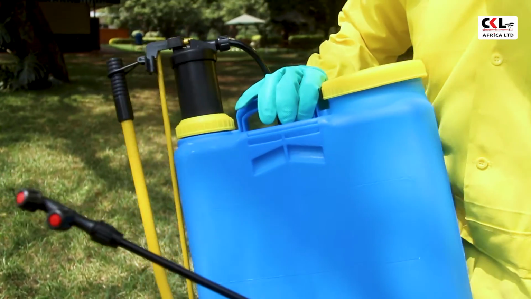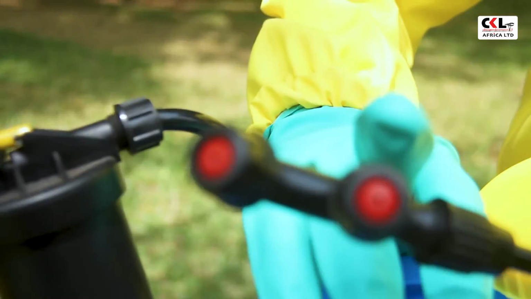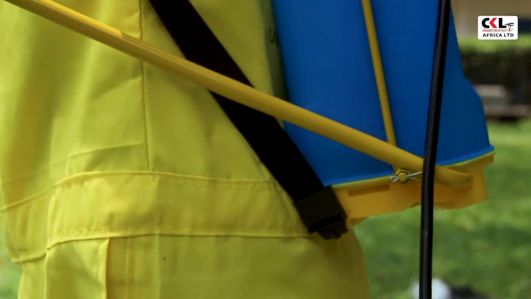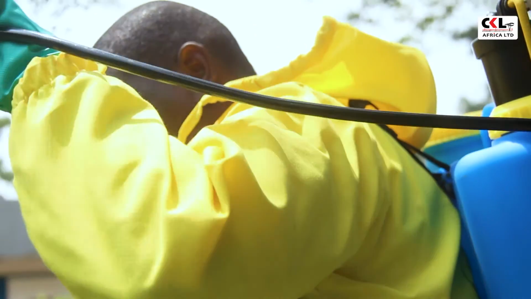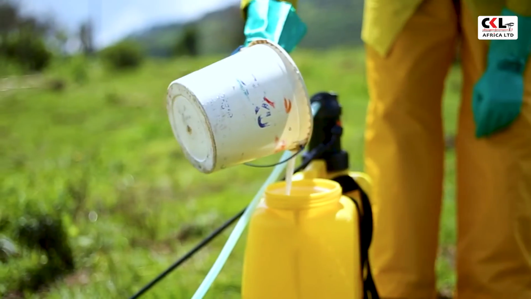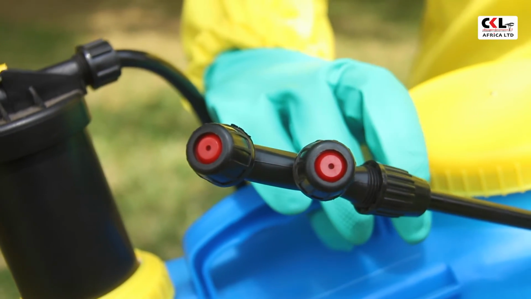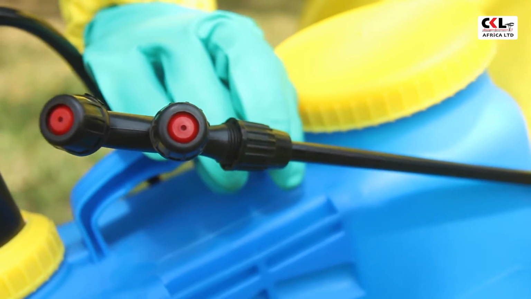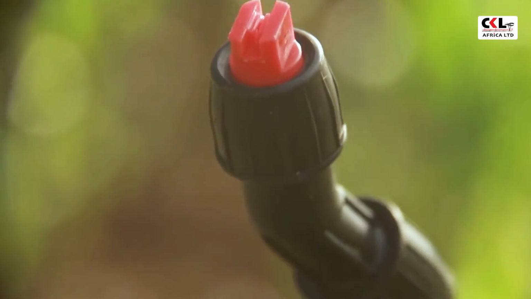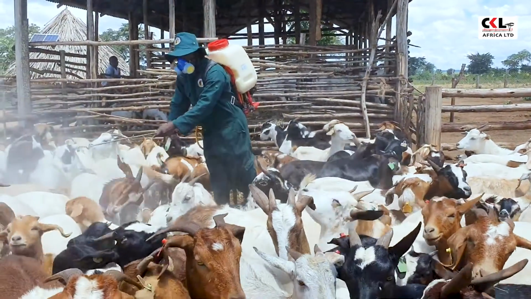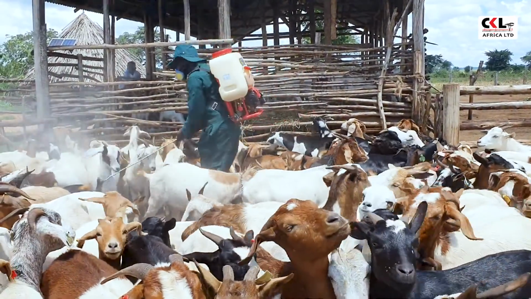If you're using a knapsack sprayer, make sure that the equipment is properly maintained. There should be no leakages at all, and it should fit comfortably. Make sure that it has the correct volume so that when you are doing your dosing, you are not underdosing or overdosing. Choose the correct nozzle for the job at hand. For example, if you are weeding, you should use a flat nozzle. If you are spraying to cover the crop, then you can use a round nozzle. If you're spraying your animals, you can use the nozzle that covers the animals well.